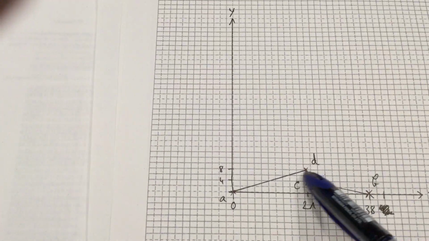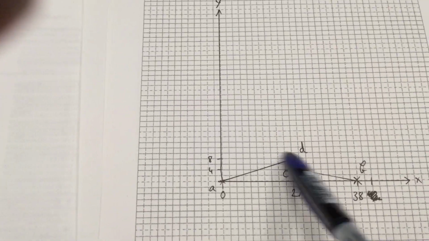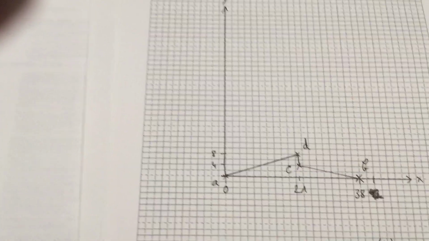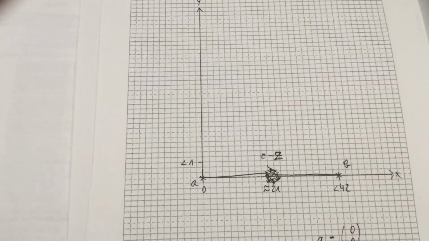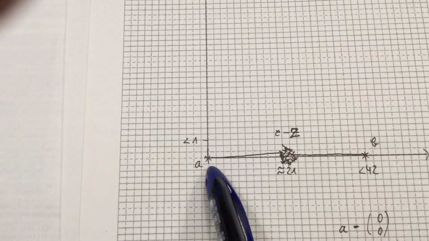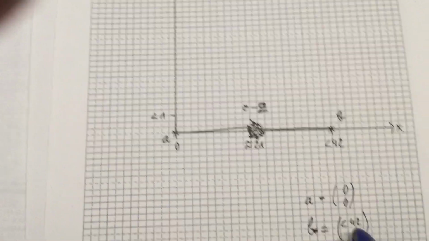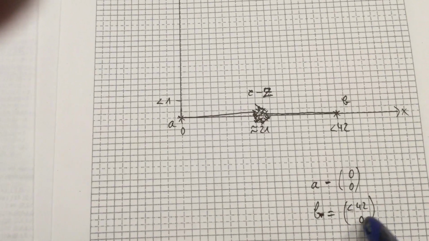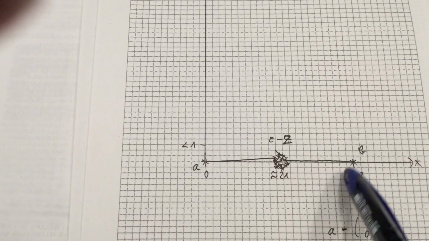So you can imagine the more dots you add here, the more combinations we get. Here, for example, we have a dot A at 0, 0, a dot B which is at smaller than 42, 0, so it is moved inward somewhat.